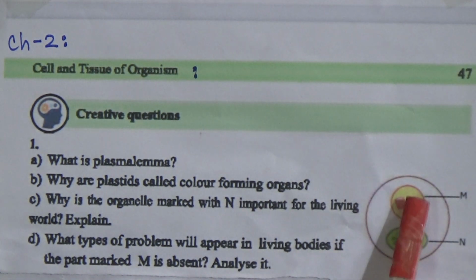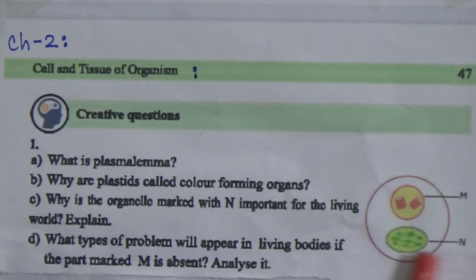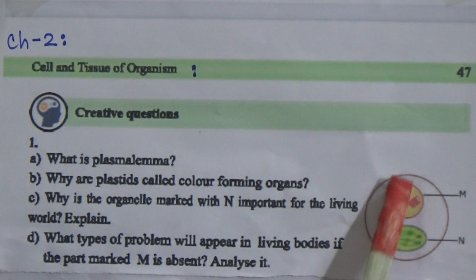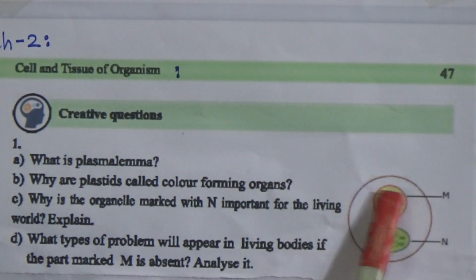In the first figure, this is indicated as M and the second figure is indicated as N. By seeing these two figures, we can easily understand this figure is of plastid or chloroplast. This color is green, so we can understand this is a green colored plastid or chloroplast, and this figure is centrosome or centriole. These two parts are centrioles, this is centrosphere, and the total is called centrosome.